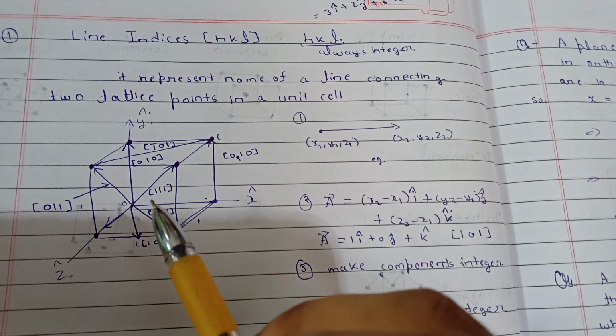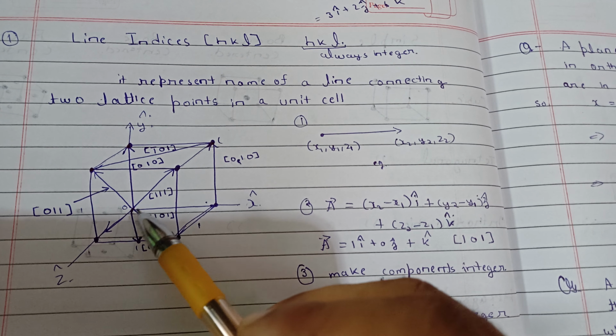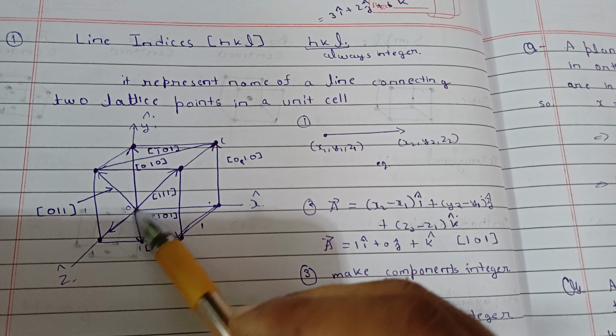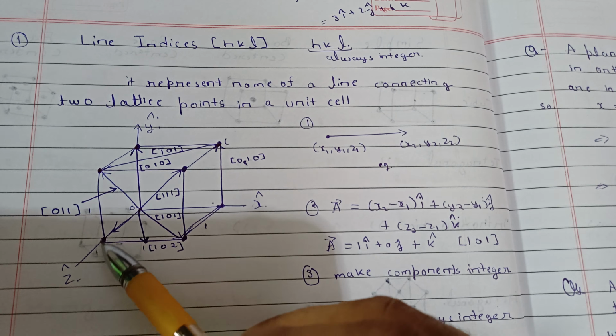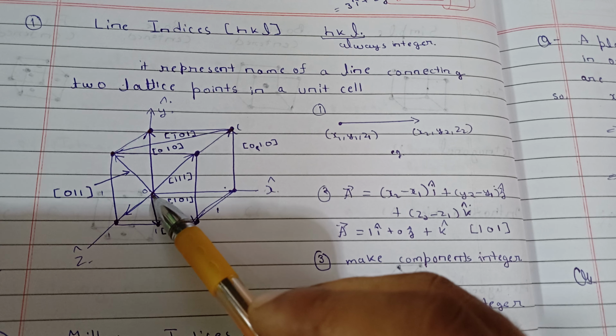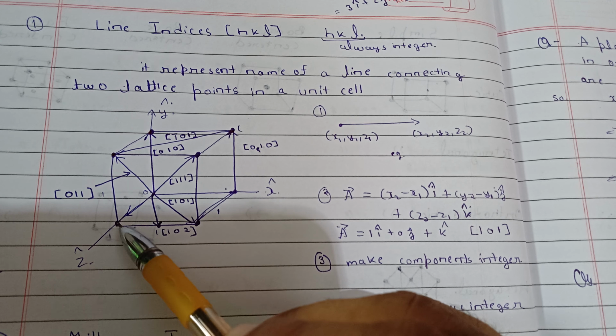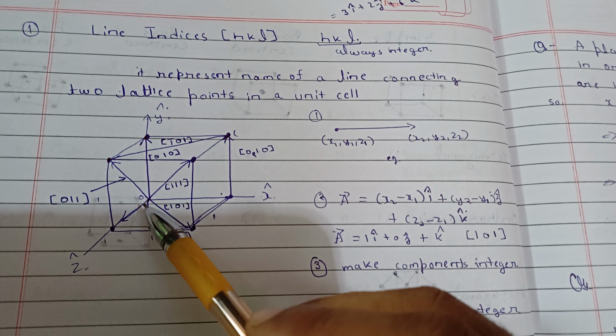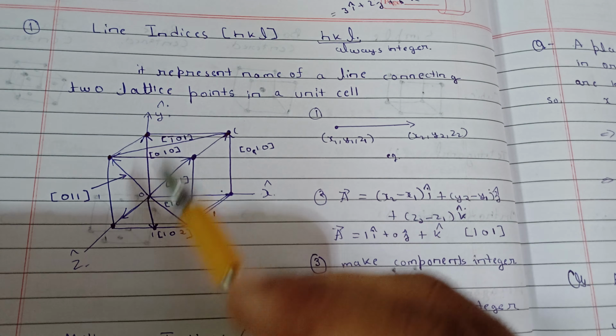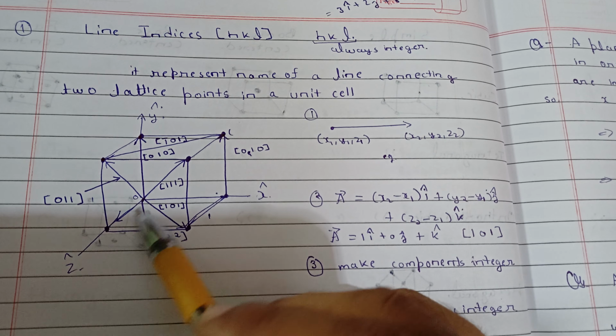Same if you want to find the name of this line, this one, then the coordinates of this point will be 0 0 1. So 0 0 1 minus 0 0 0, you will get 0 i cap, 0 j cap, and 1 k cap. So the line indices will be 0 0 1 for this line.